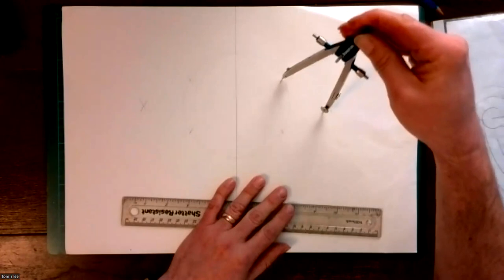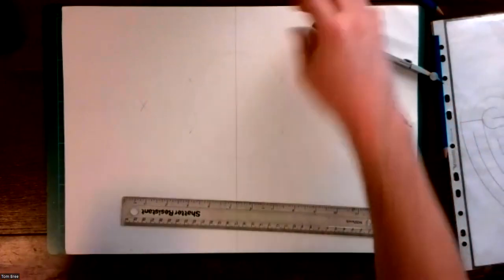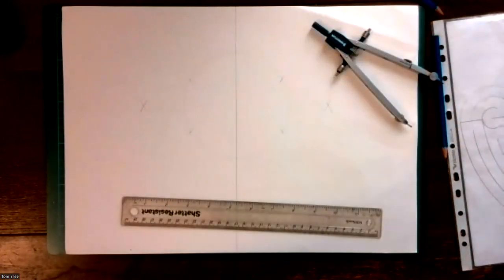Now the full moon tonight is at 33 minutes past, so in about just over 10 minutes from now.